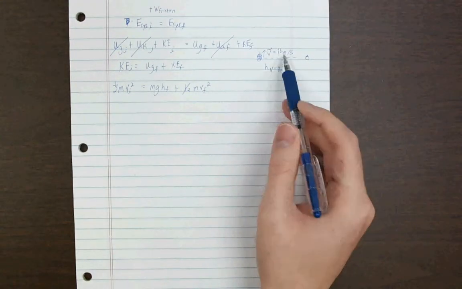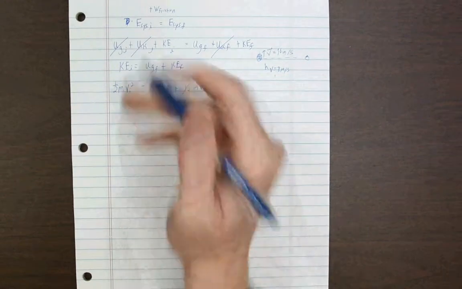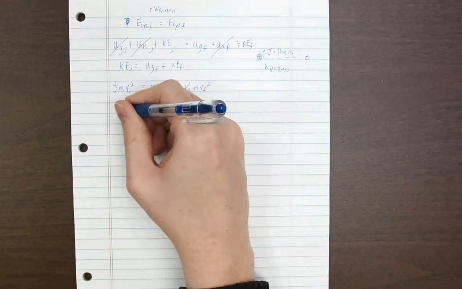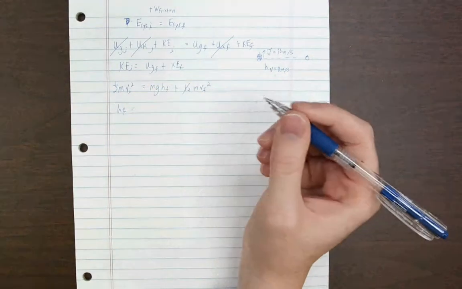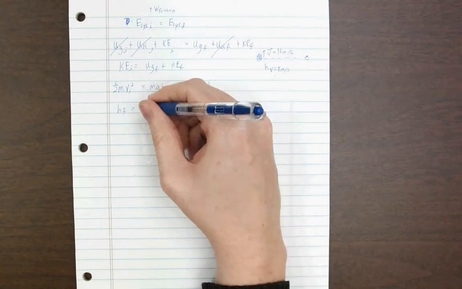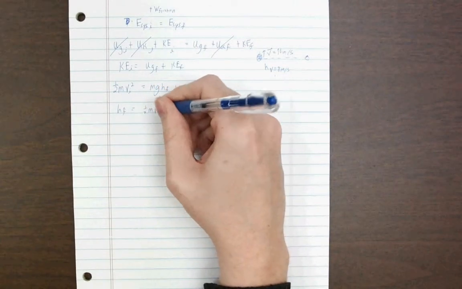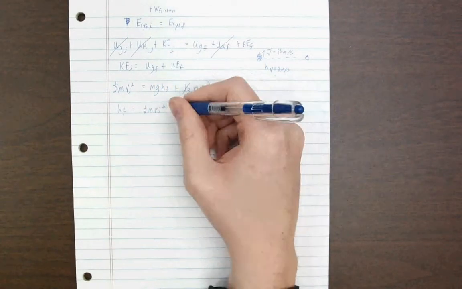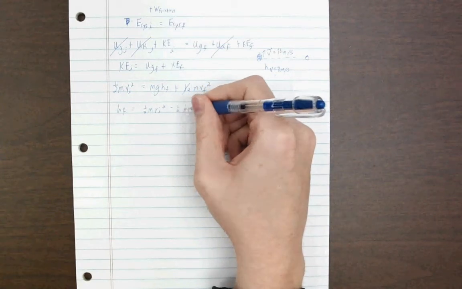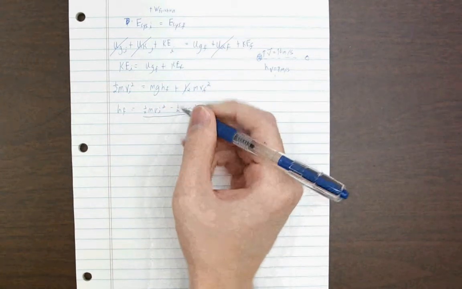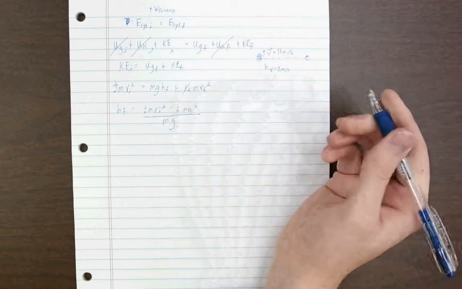And we're given our initial and final velocities and just asked for the height. So let's solve the equation for that. So final height equals 1/2 m v initial squared minus 1/2 m v final squared over m g.